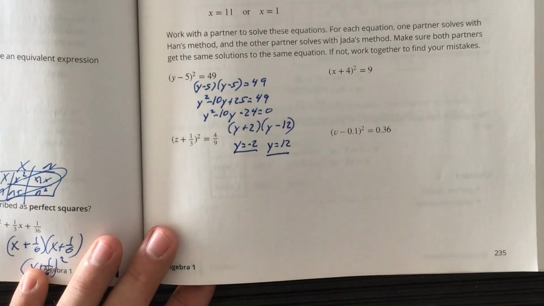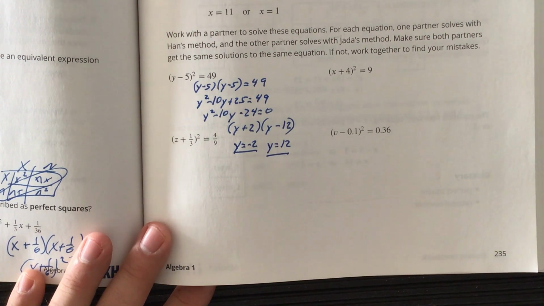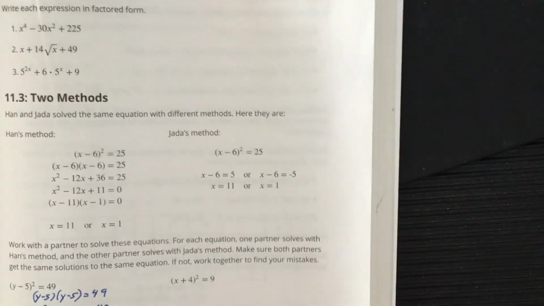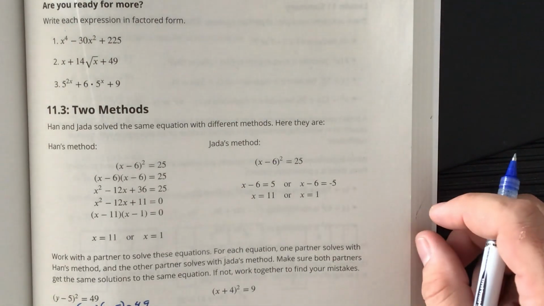Those would be my two answers. All right, well, let's look at Jada's method. Jada seems to be quite a bit easier. A lot less work there. What did Jada do?